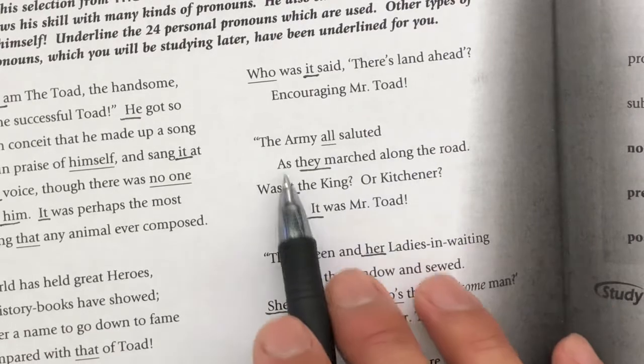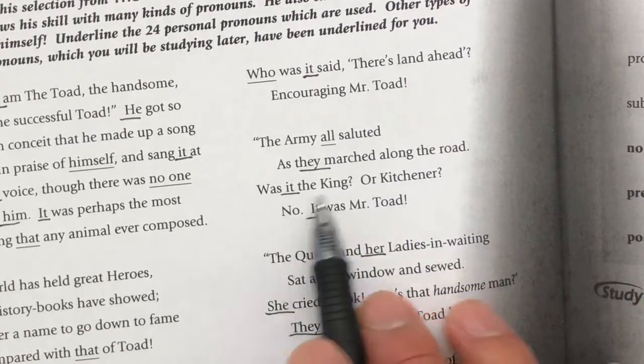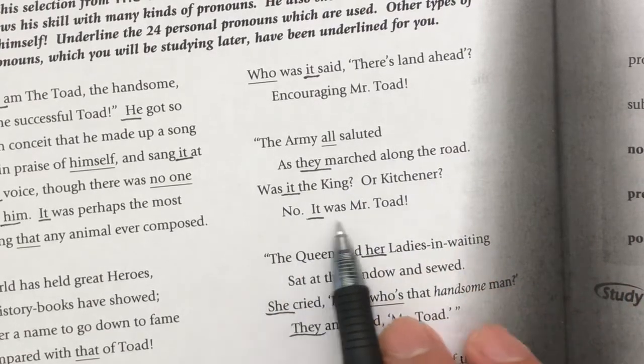The army all saluted as they marched along the road. Was it the king or the Kitchener? No, it was Mr. Toad.